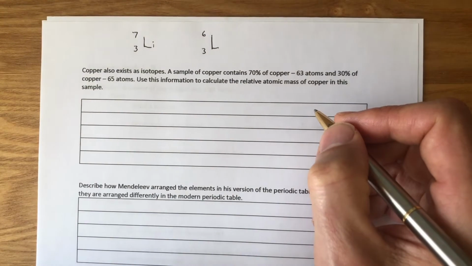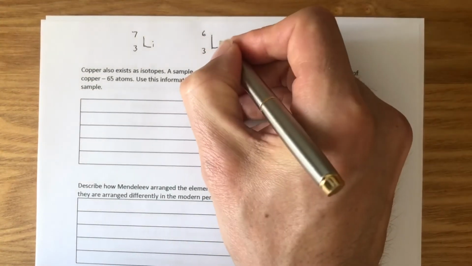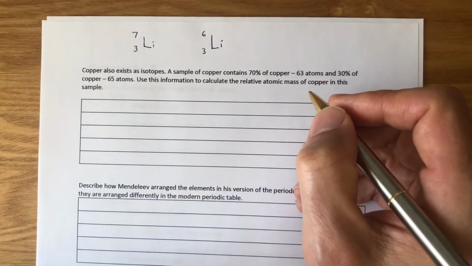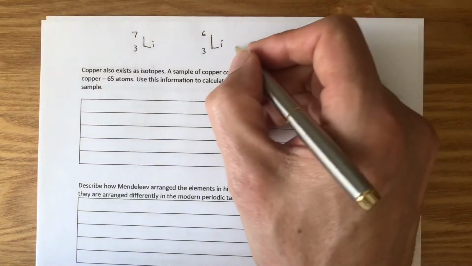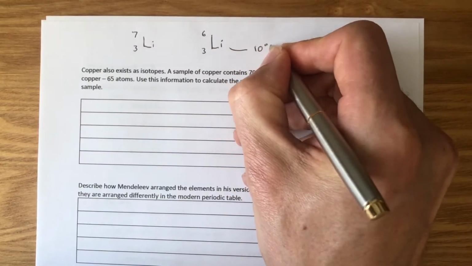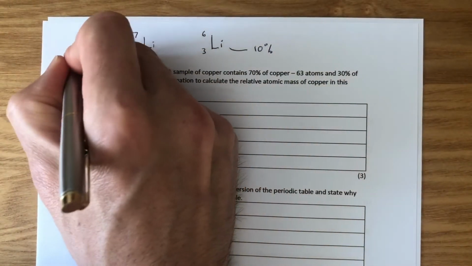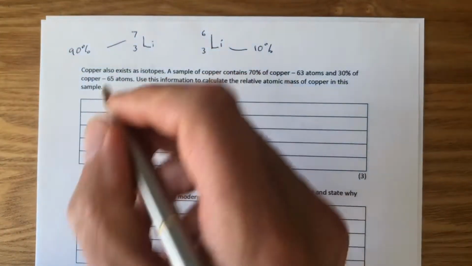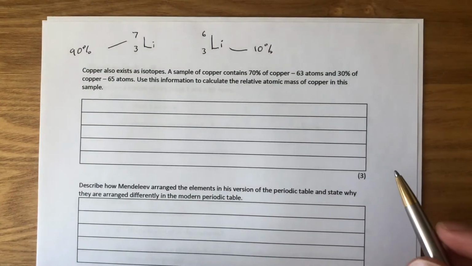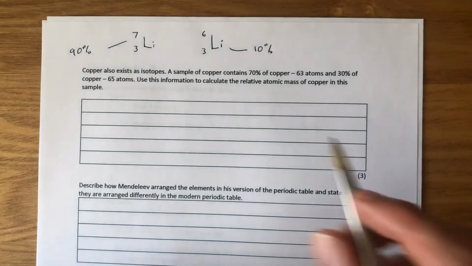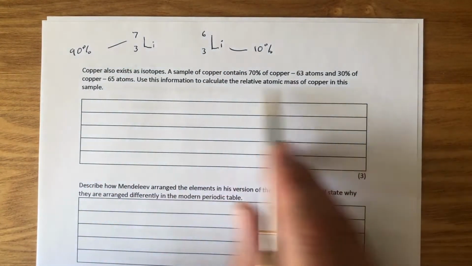Okay, now, if you look at a sample of naturally occurring lithium, it's made of 10% lithium-6 and 90% lithium-7. And now the question is, what's the relative atomic mass of that sample? Well, to do that, we need to do a calculation. That's what we have to do in this question here.